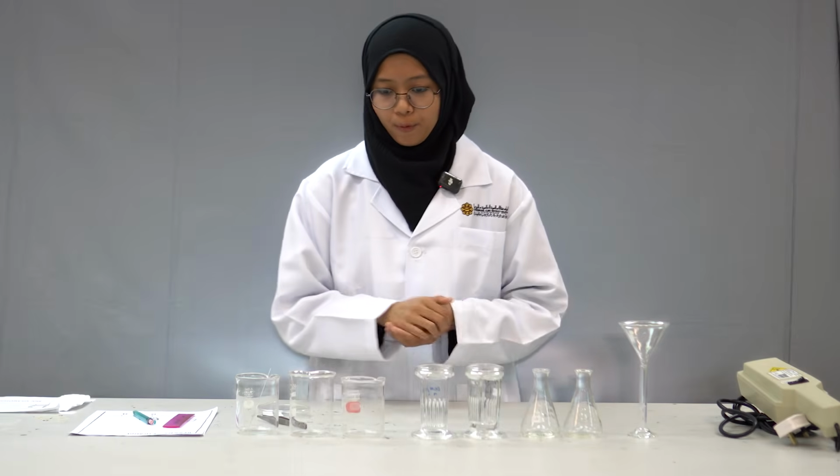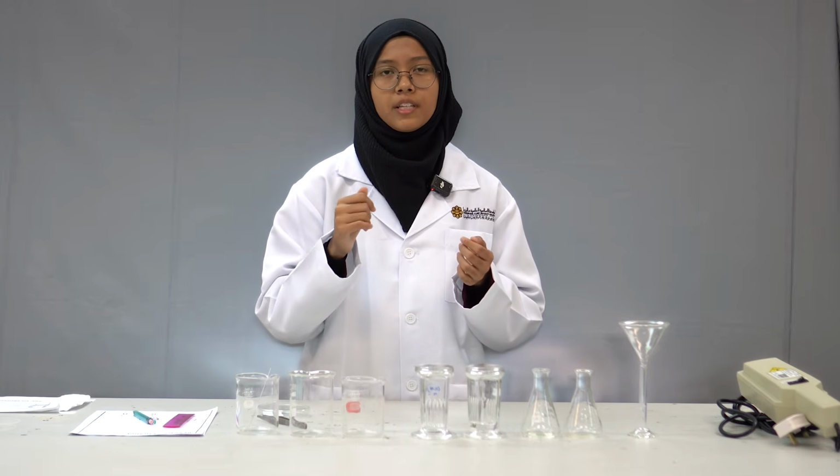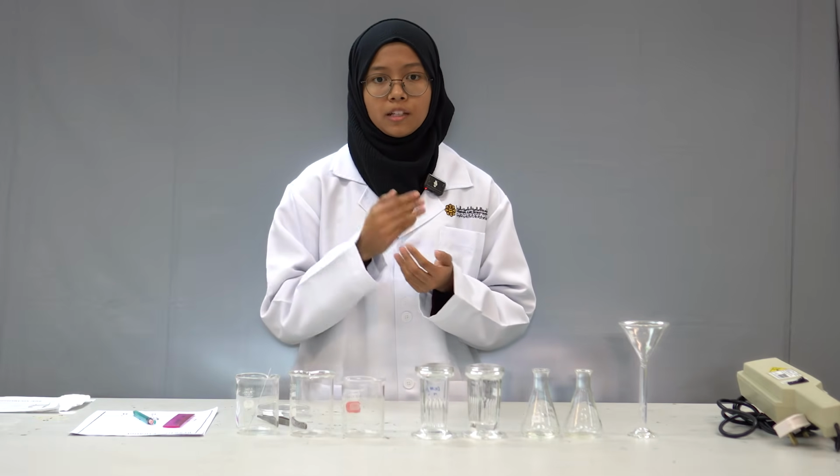In industry and laboratories, there is some difficulty in separating components that have similar chemical properties, like maybe the same polarity. So thin layer chromatography is the easiest and most inexpensive way for us to separate and identify the components, and to tell whether a sample is pure or impure. So that is for the introduction and problem statement.